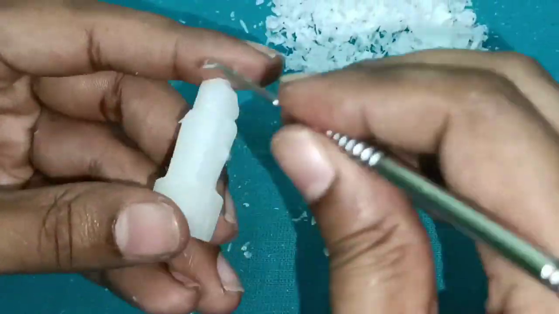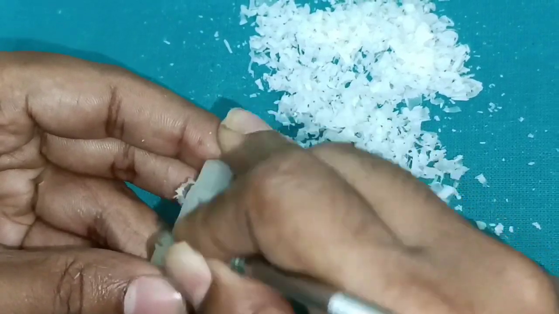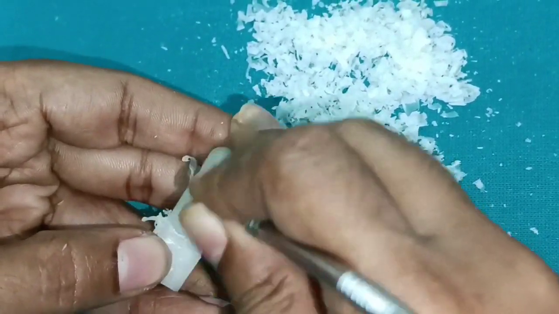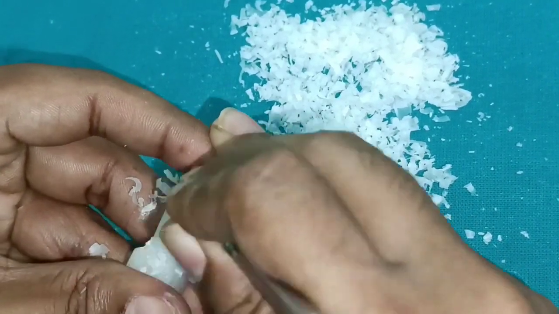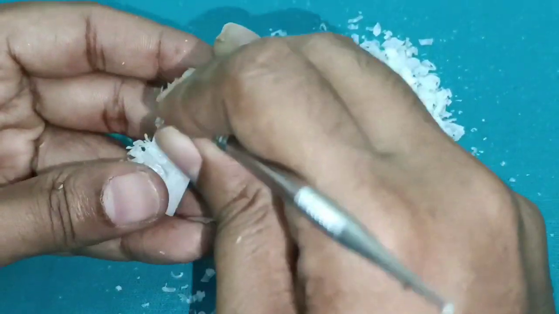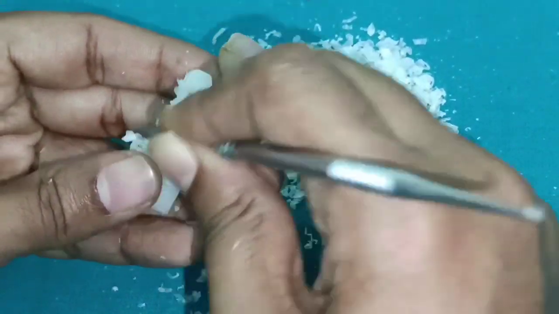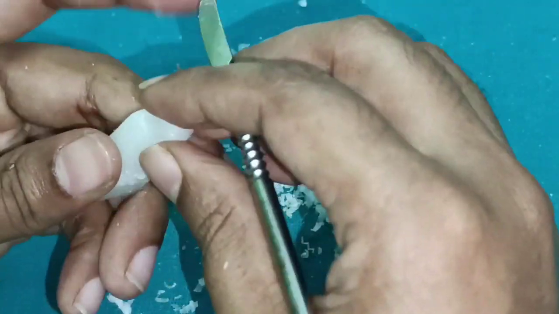Hold the carver in a slanting position. The palatal, remove the wax.